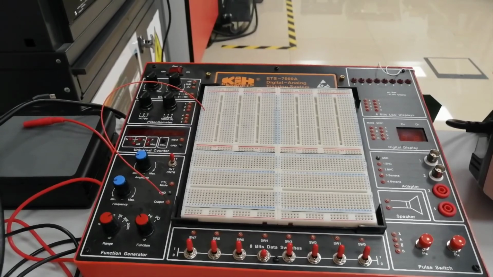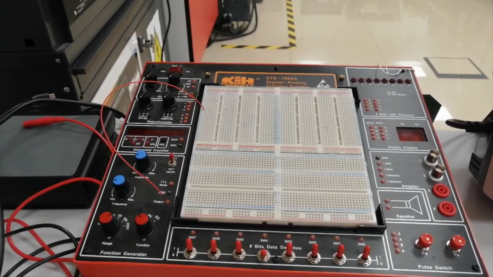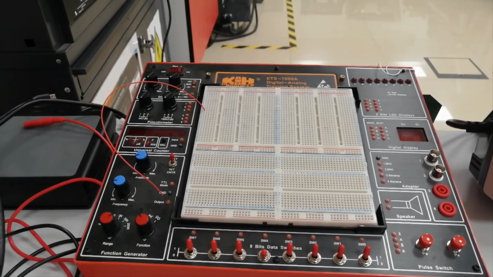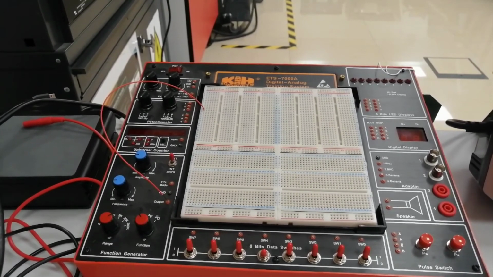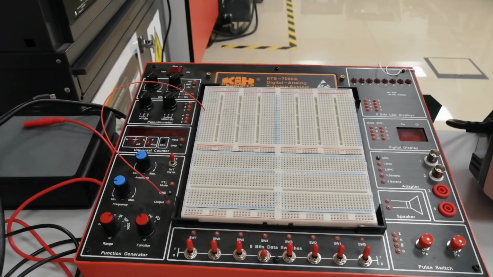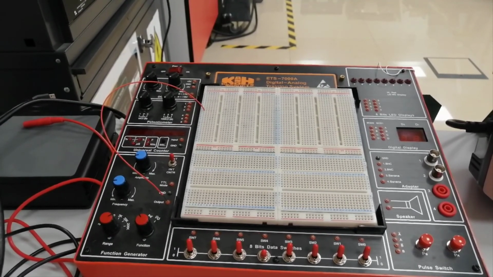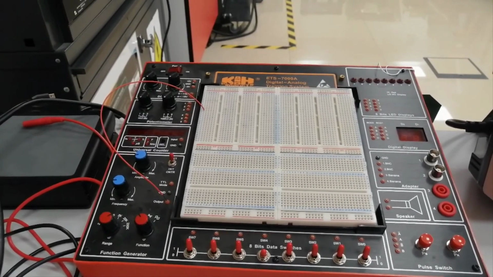On page 3 you can see the inverting amplifier circuit, and you'll also see a circuit using Multisim. This circuit is named inverting amplifier. We will implement this inverting amplifier using the KNH trainer. So let us begin.